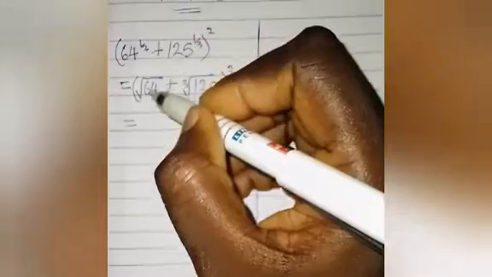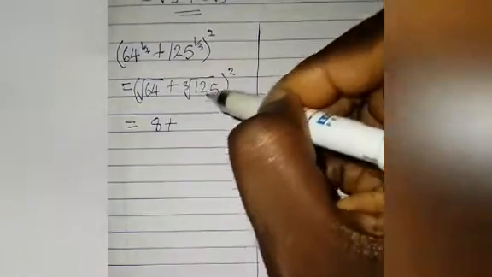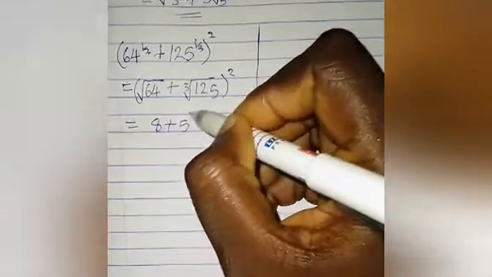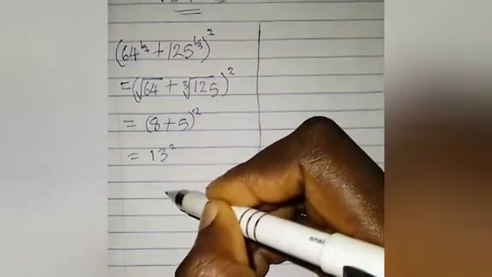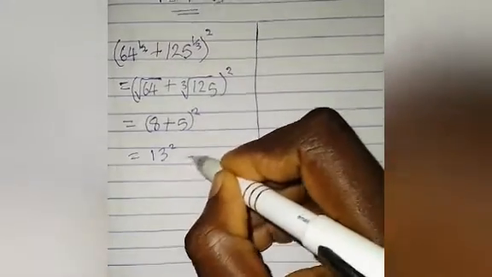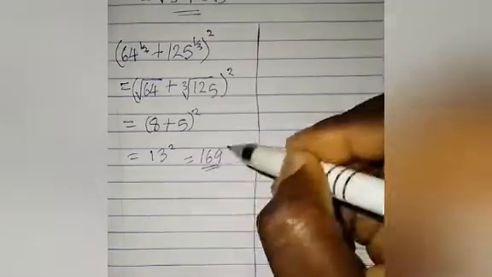Then square root of 64 is 8 plus cube root of 125 is 5, squared. 8 plus 5 is 13. 13 squared is 169. And that is the answer.